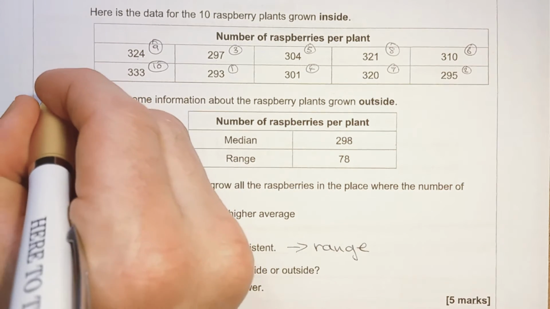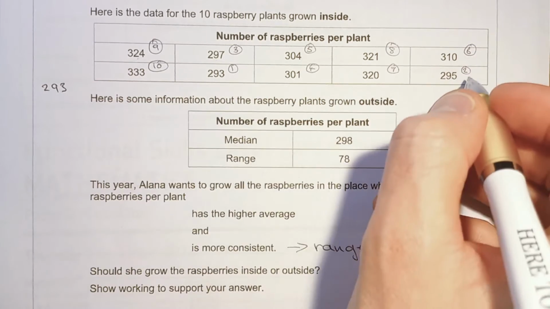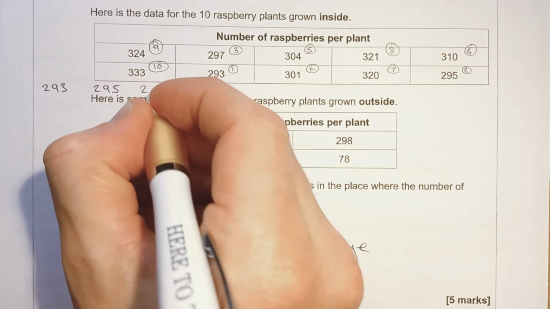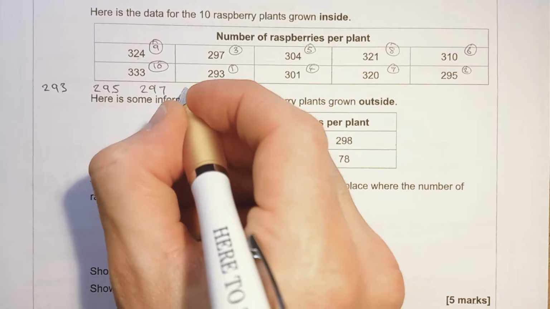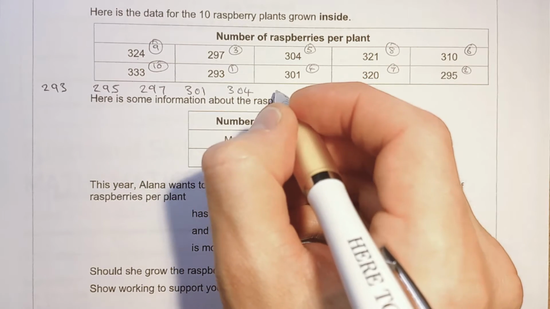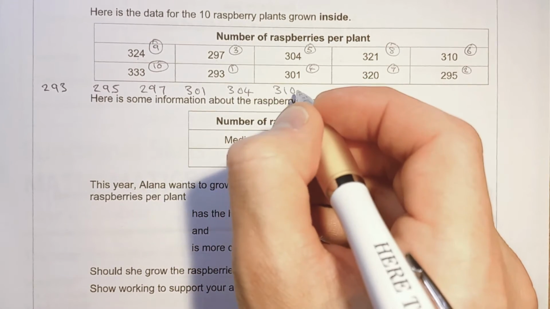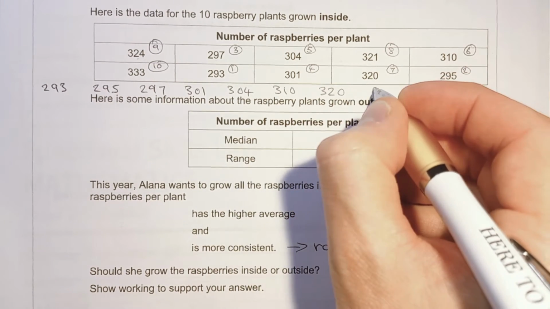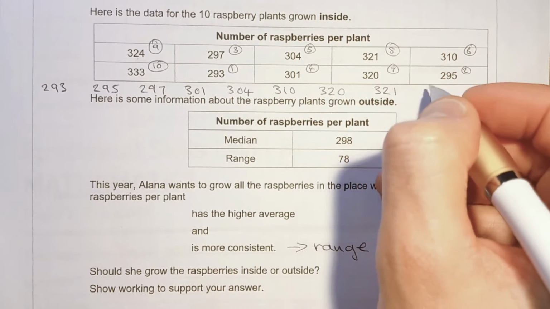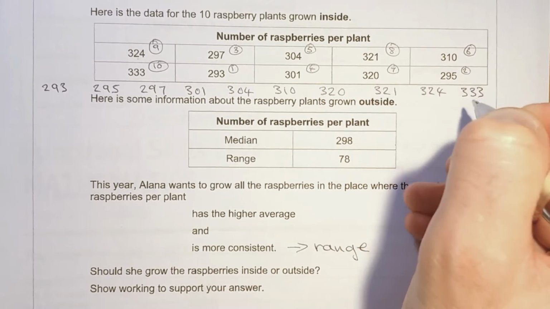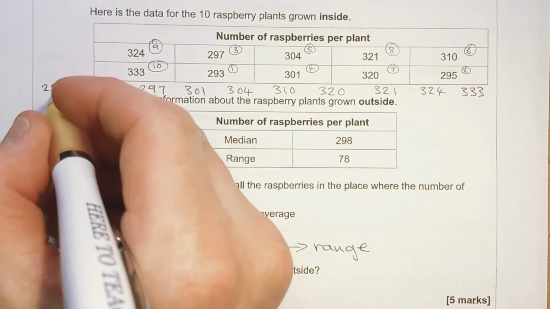So the smallest was 293. Then we had 295. Then 297. 301. 304. 310. 320. 321, 324 and 333. So we want the middle number, so we're going to start by crossing off the smallest and the largest.